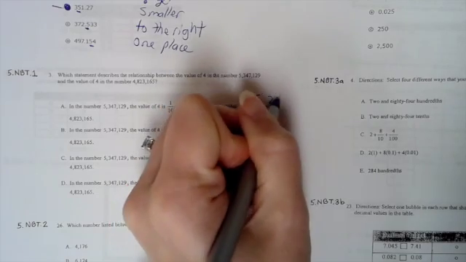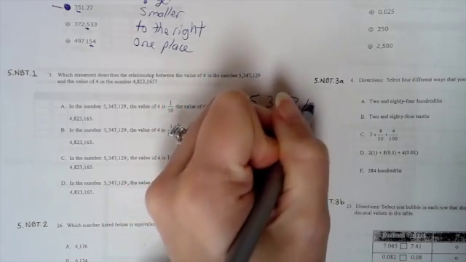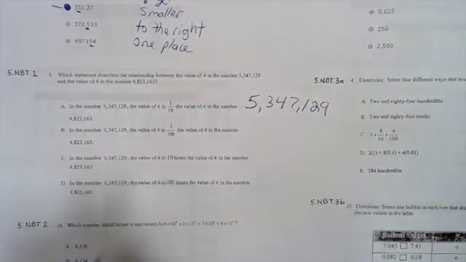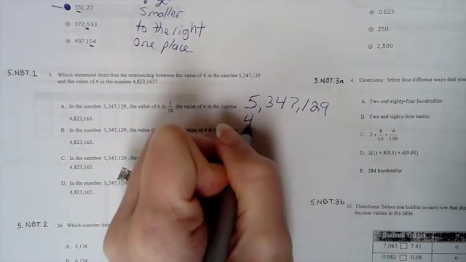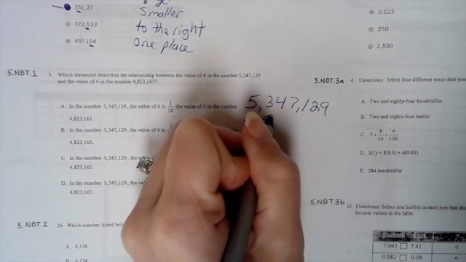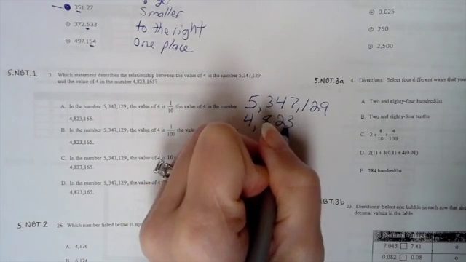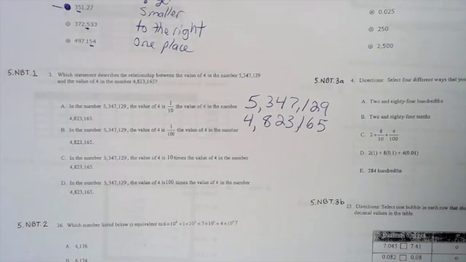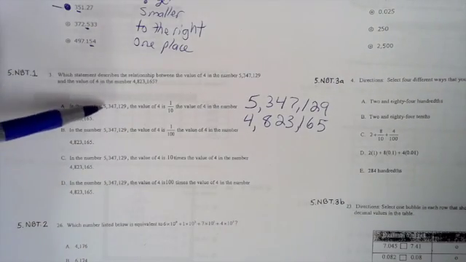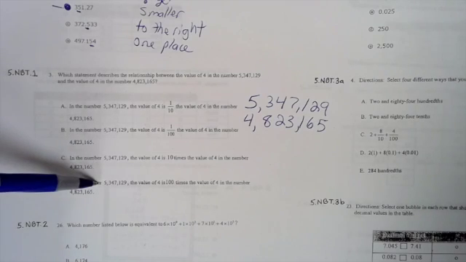These are things that we did at the very beginning of the year. And then I'm going to put this one under it, 4,823,165.